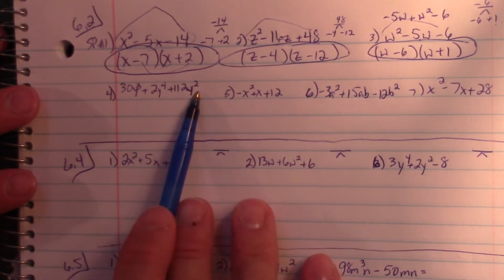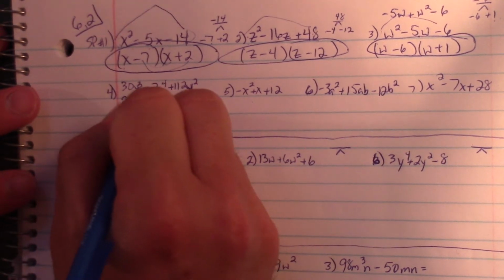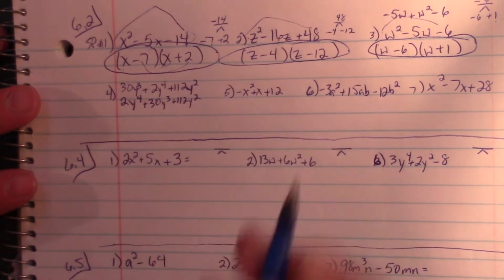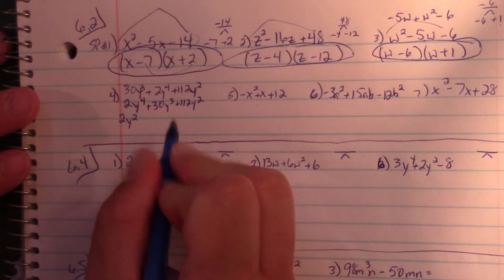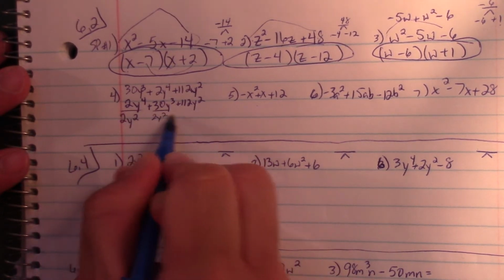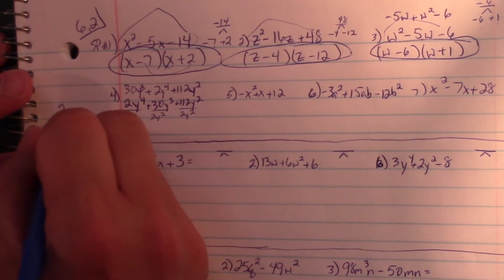Well, first of all, it's not in order. So I'm going to write it in order. 2y to the 4th plus 30y to the 3rd plus 112y squared. And then I've got to take out the GCF here, which is going to be 2y squared. And when I take a 2y squared out of each one of these, I'm left with, I'm actually going to write it out here. I didn't think I'd run out of room.